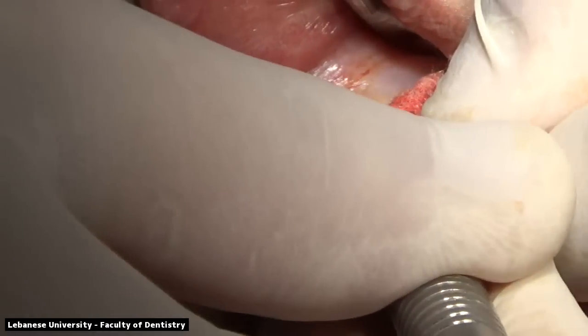We have a thick tissue biotype in this case, so it's a bit hard to remove this excised tissue. We're going back with the curette and making sure that we have a clean cut.